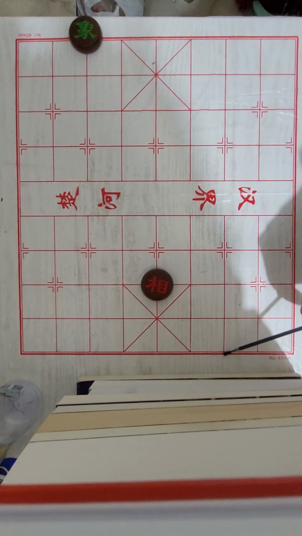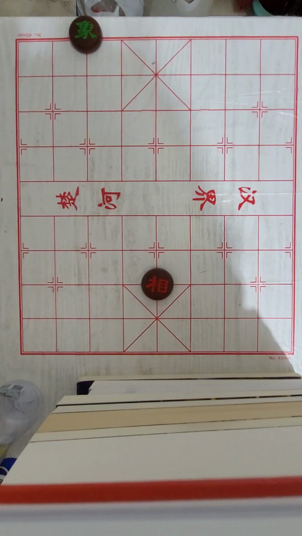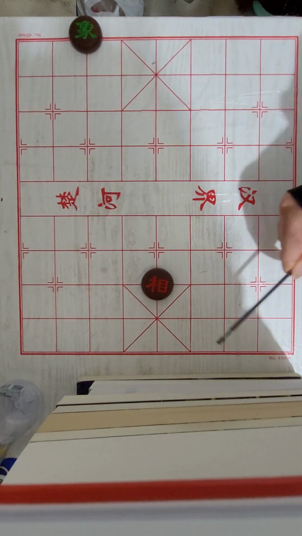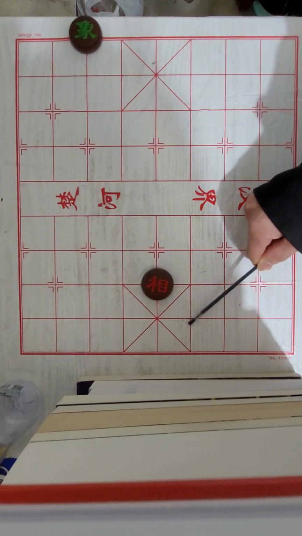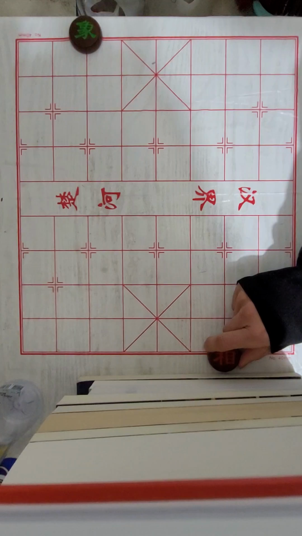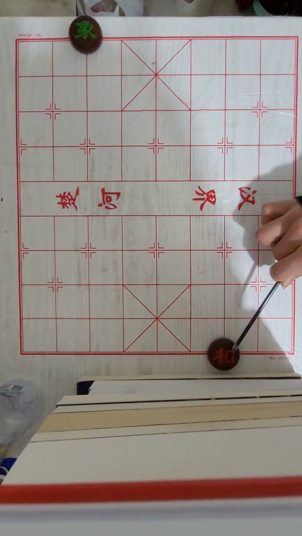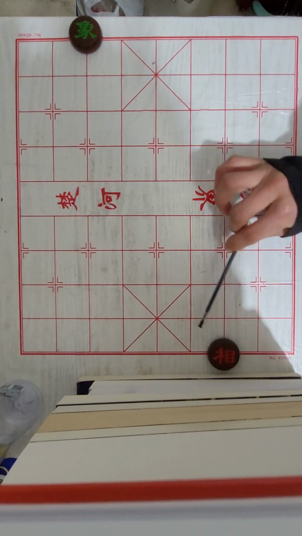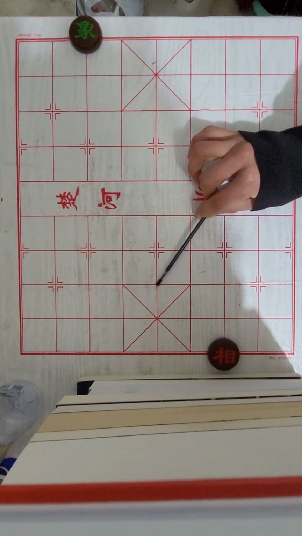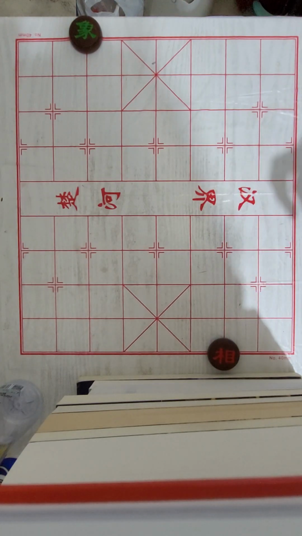This is the previous position, and this is the target position. And this is the middle position. The elephant can only go straight. He can't turn left or turn right like this.